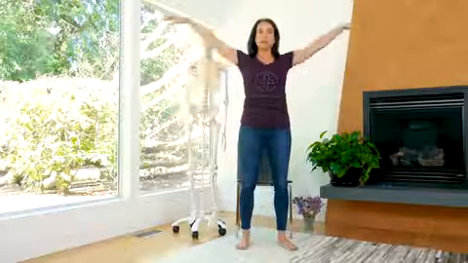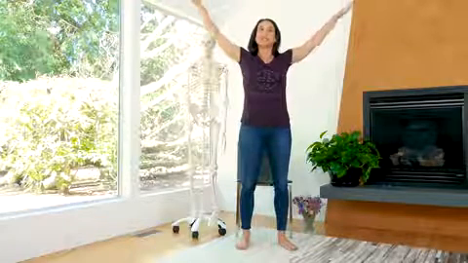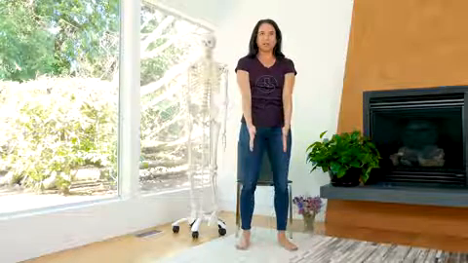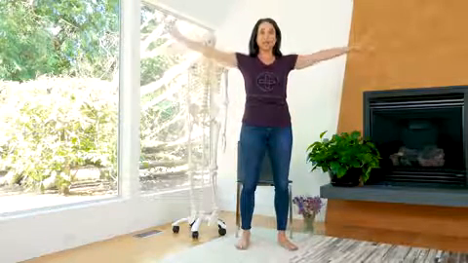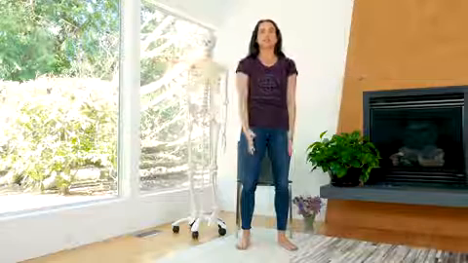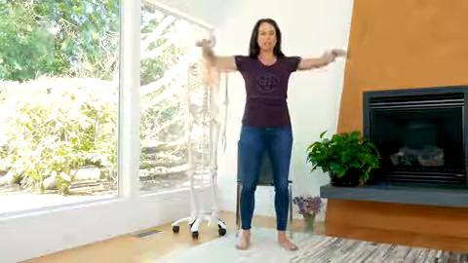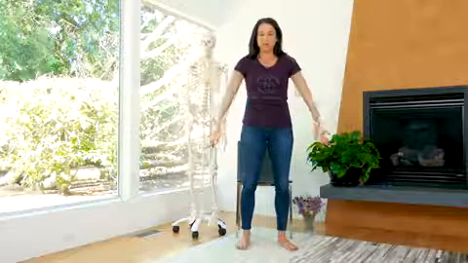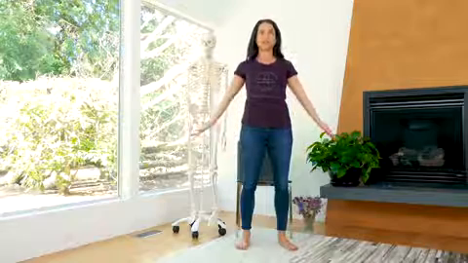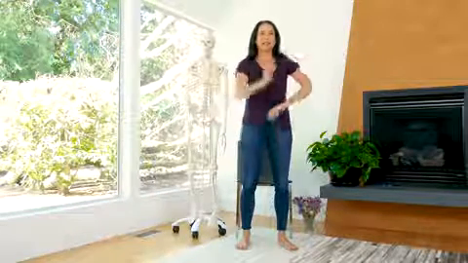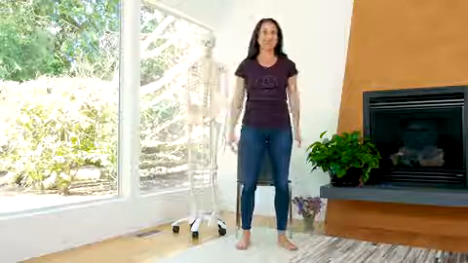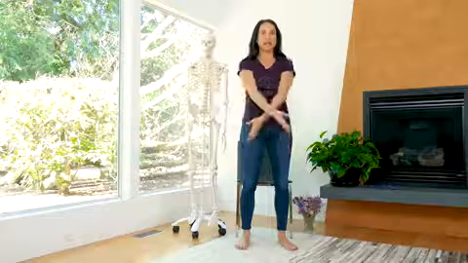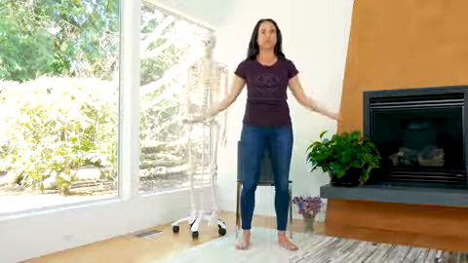Abduction is going to be taking the arms out, versus adduction, which is going to be adding the arms back in toward the midline. So abduction takes them away, adduction adds them back in toward the body. Then we've got internal rotation and external rotation. And then we have all sorts of different combinations of all of those. So flexion, extension, abduction, adduction, internal rotation, and external rotation.